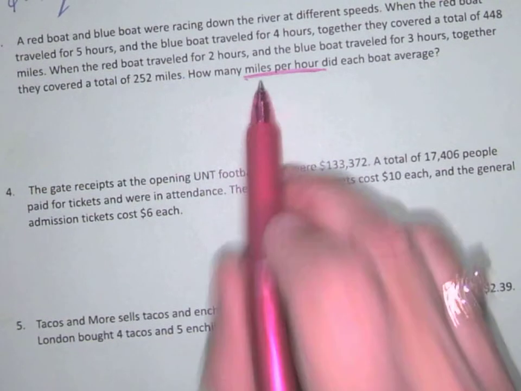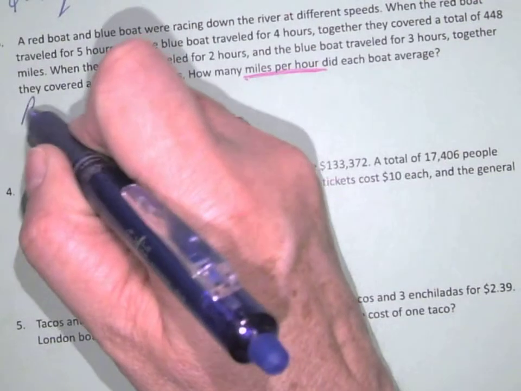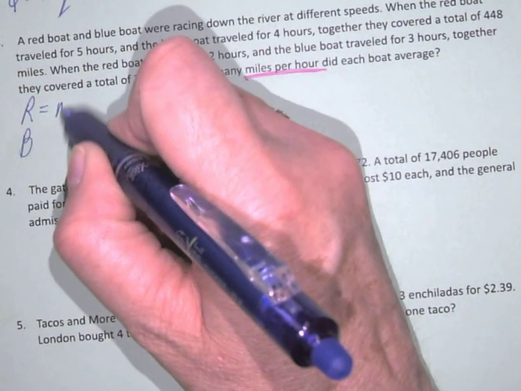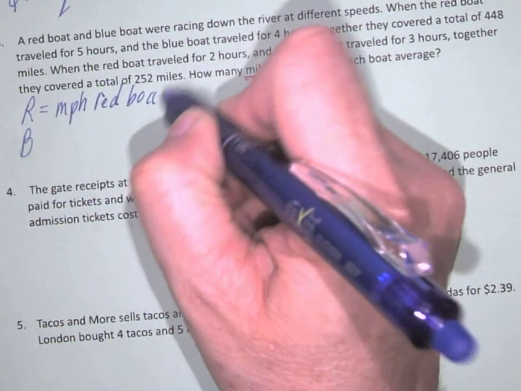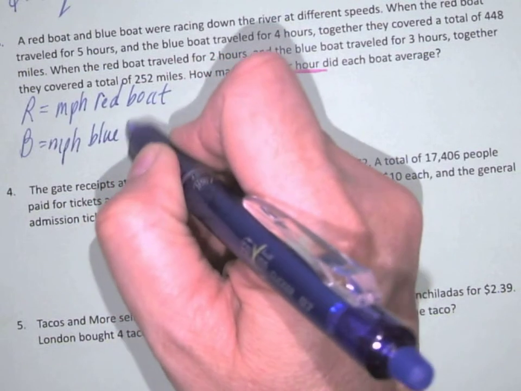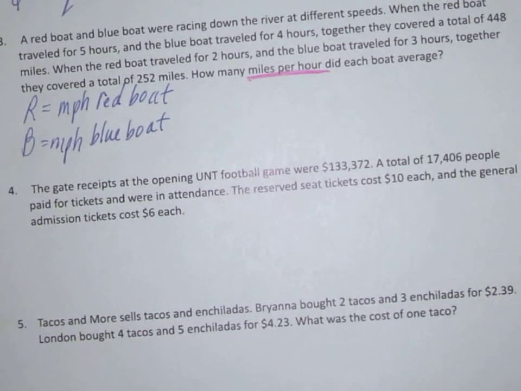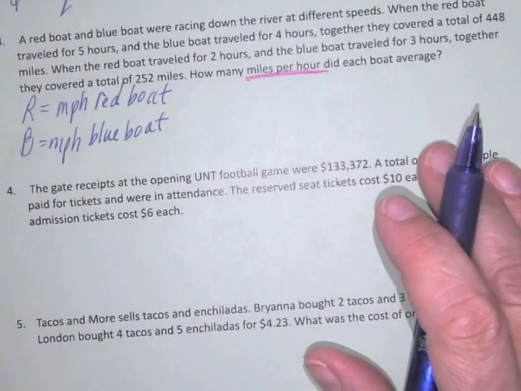So I'm looking for the speed of each boat, right? Which kind of boats do I have? Red and blue. So I'm going to say R is the miles per hour of the red boat, so the speed of the red boat. B is the miles per hour, or the speed, of the blue boat. So this one kind of writes itself for you. It has 2 sentences that kind of write themselves for you.